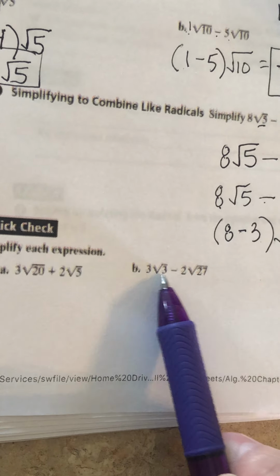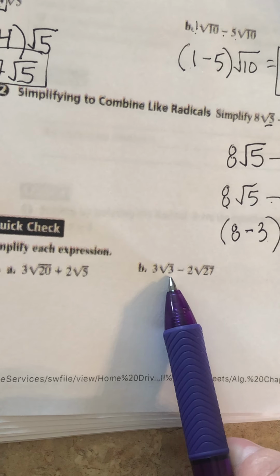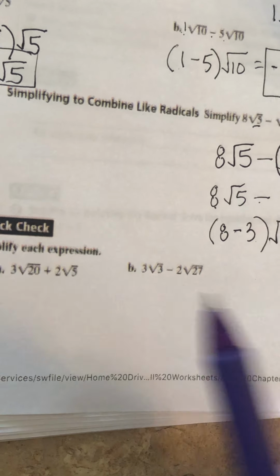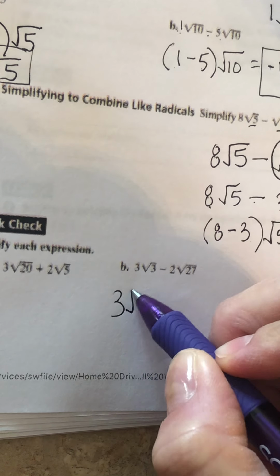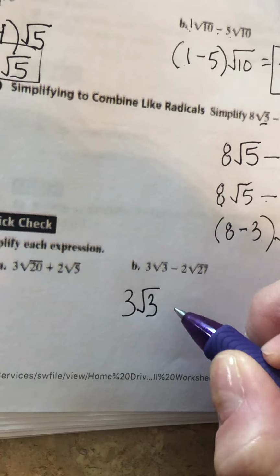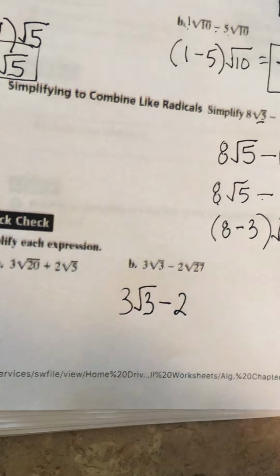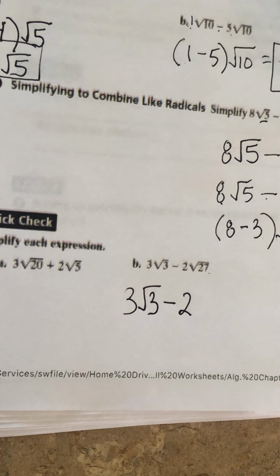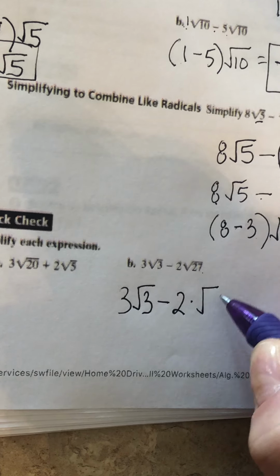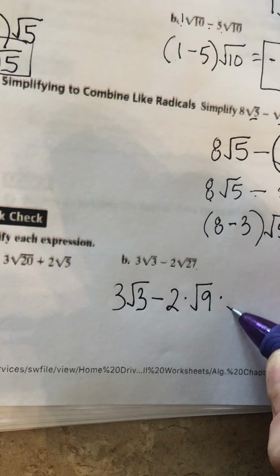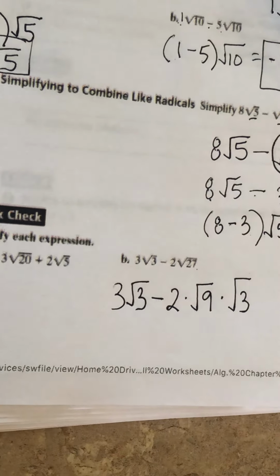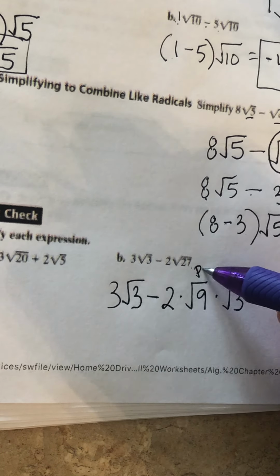Again, initially, no, they don't match. I know that I can't do anything with 3 because the only factors of 3 are 1 and 3. That would not allow me to simplify that any further. However, I'm going to bring down the minus 2. 27, I know, is the same thing as the square root of 9 times the square root of 3. 3 times 9 is 27, and 9 is a perfect square.